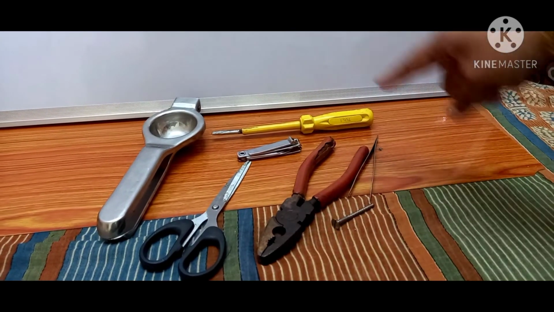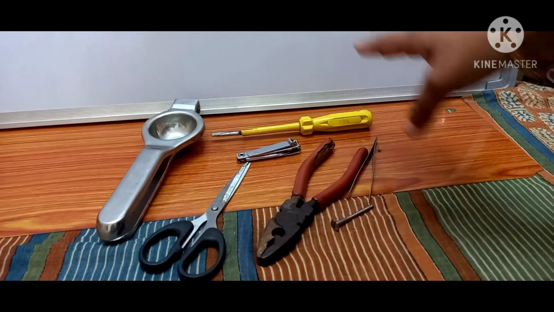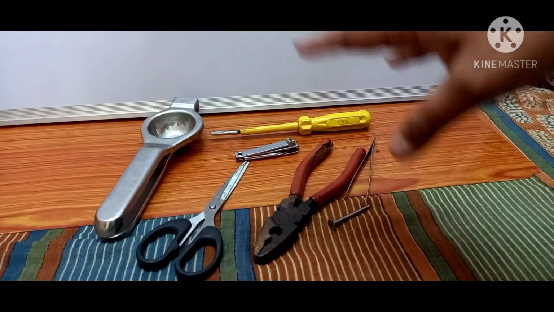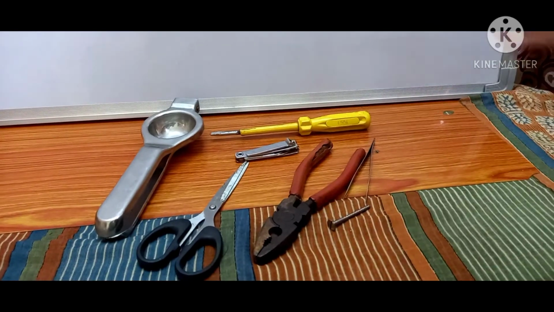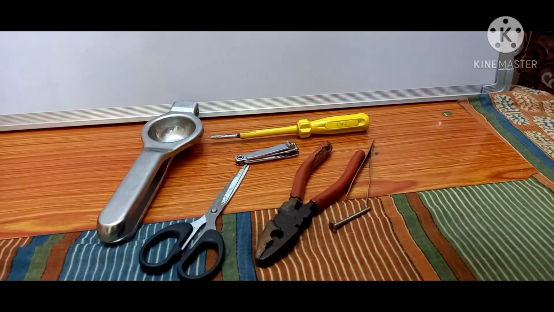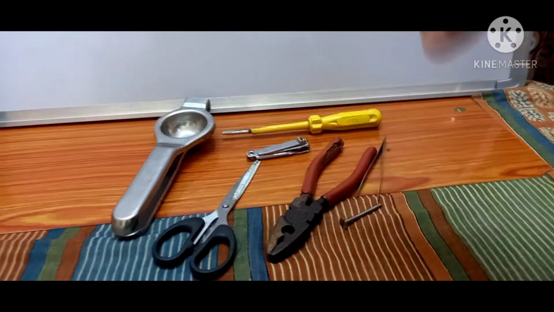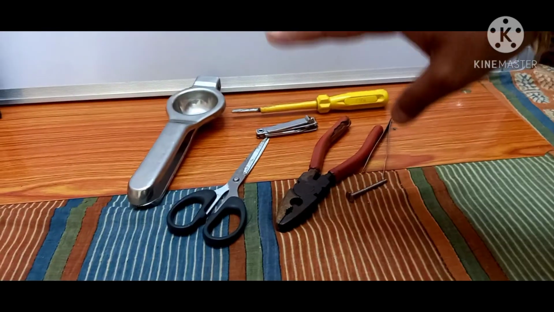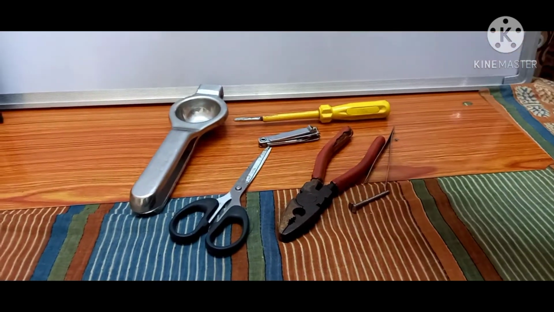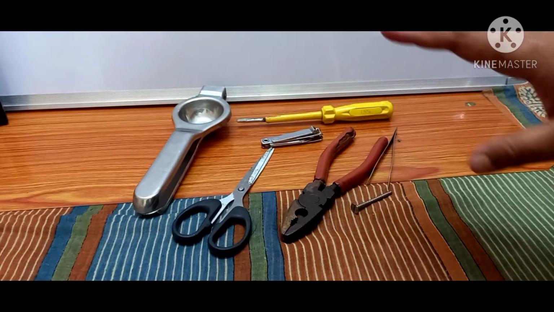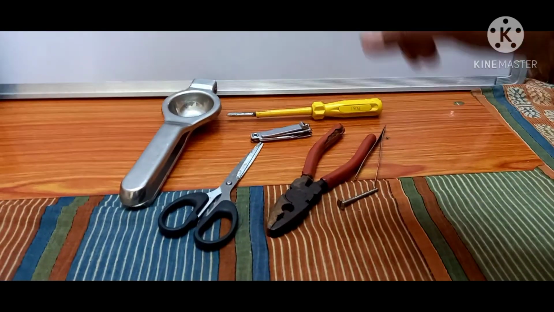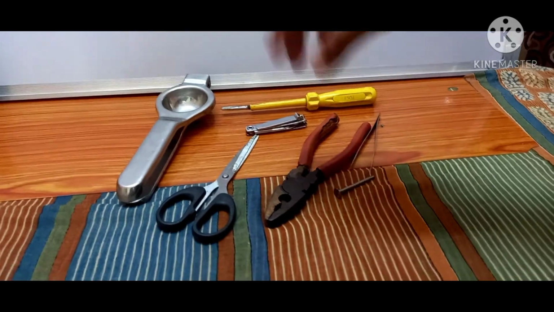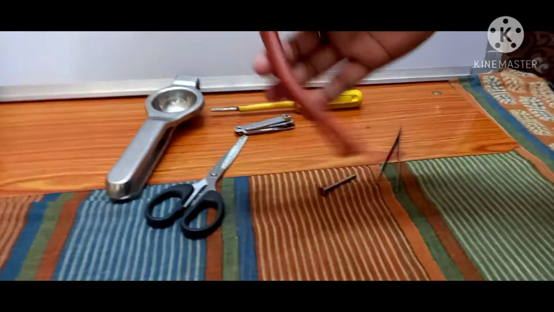Now here are some things which we see daily in our everyday life, and now we will see how these simple machines help in our work. First of all, I have told you about levers, and I already told you that levers are classified into three categories: first class lever, second class lever and third class lever. Now first of all, in first class lever, the fulcrum lies in between the load and the effort. So here I have a plier in my hand.